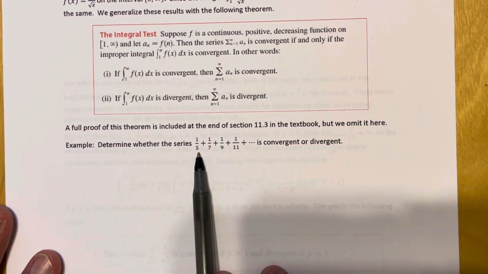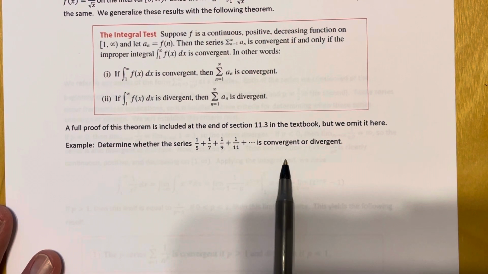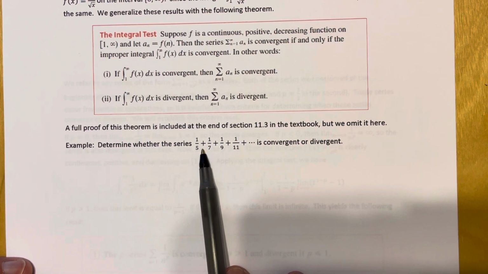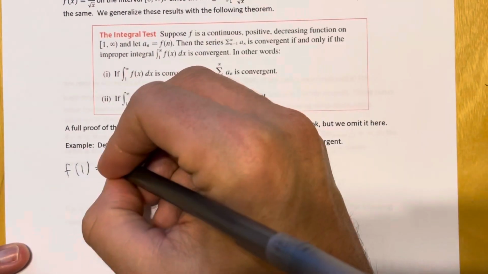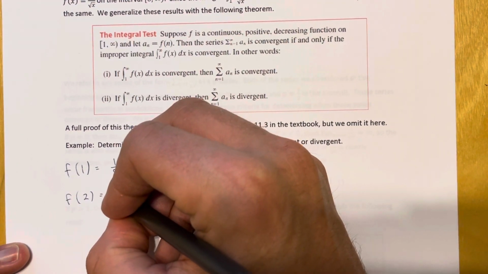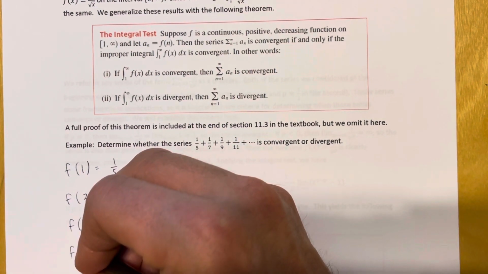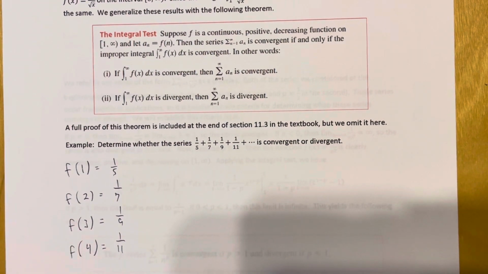Determine whether this series 1/5 plus 1/7 plus 1/9 plus 1/11 and so on is convergent or divergent. Okay, so what I want to do is find a function such that when I plug 1 into my function, I get 1/5. When I plug 2 into my function, I get 1/7. When I plug 3 into my function, I get 1/9, and so on and so forth, like that. And I need to make sure that the function that does this is positive, decreasing, and continuous on the interval 1 to infinity.